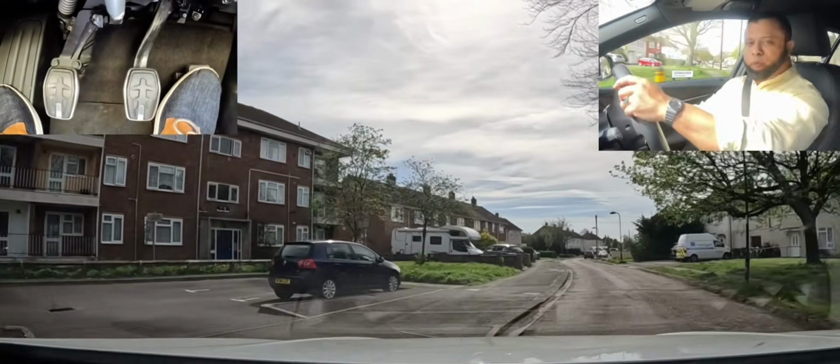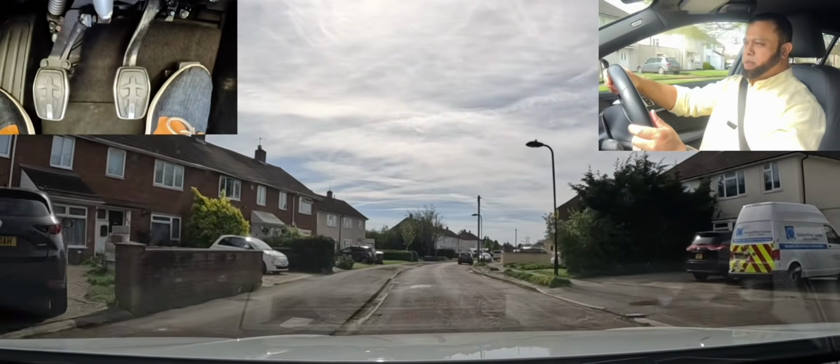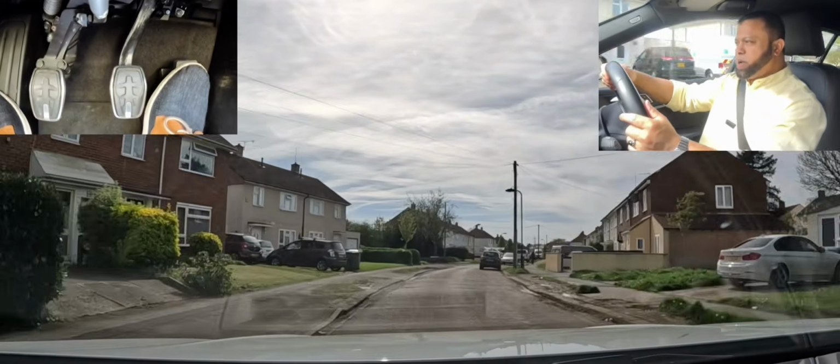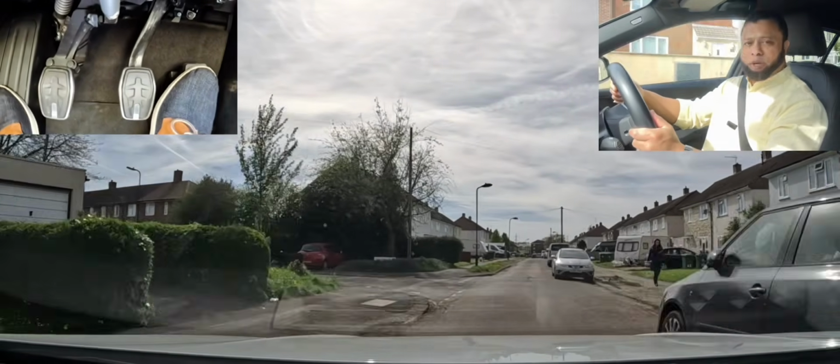Okay? So if it's an open junction, what do you do? You look early, slow the car, and do the MSPSL routine: mirrors, signal, position, speed, and look. And if there's no one coming, you should be going.